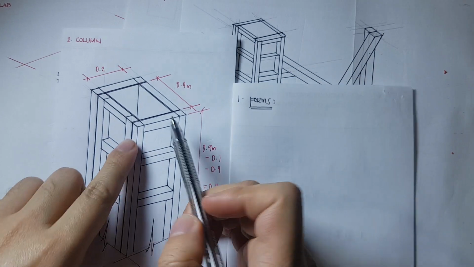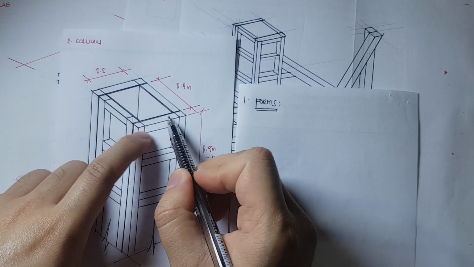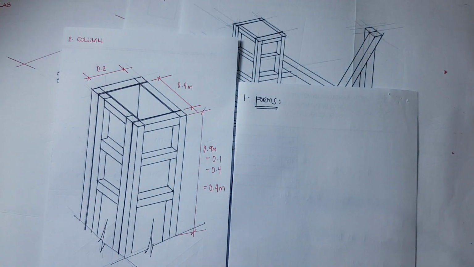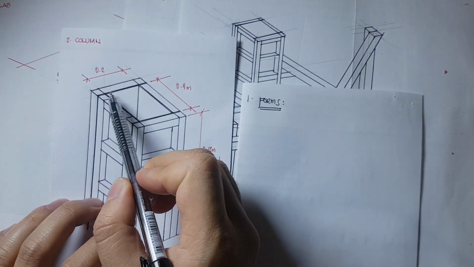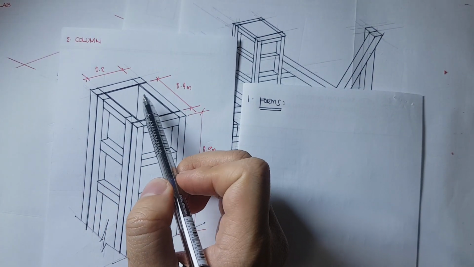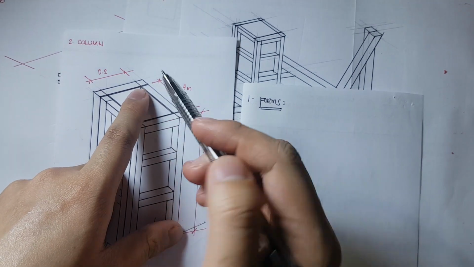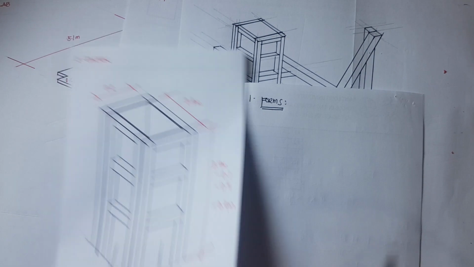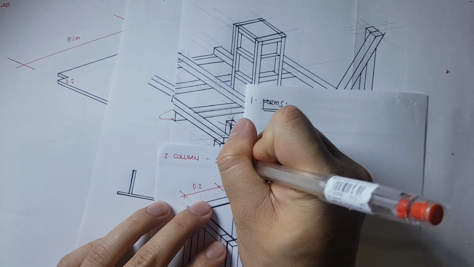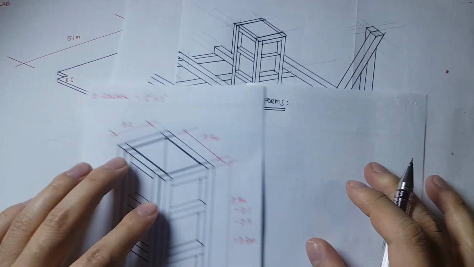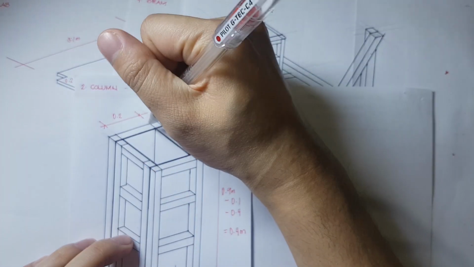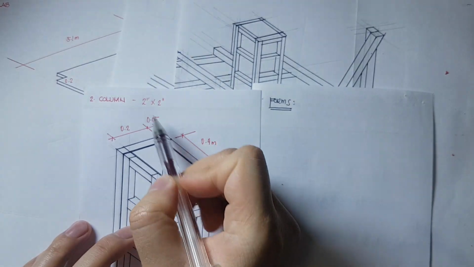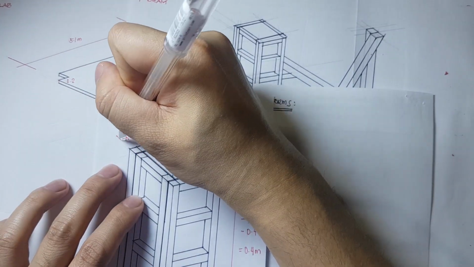So that would be 0.2 plus 0.4. Now, take note that on these two sides, we need to extend at least 0.05 for the bracing. Isn't it that we are using 2 inch by 2 inch for the bracing? So we need to extend here 0.05, 2 inches. Also here we need to extend 0.05.